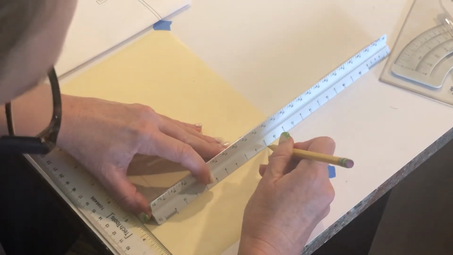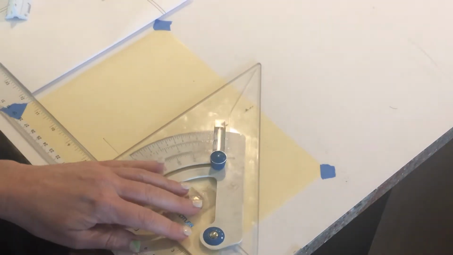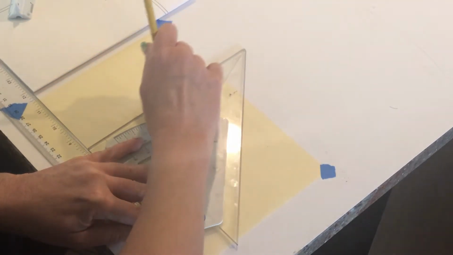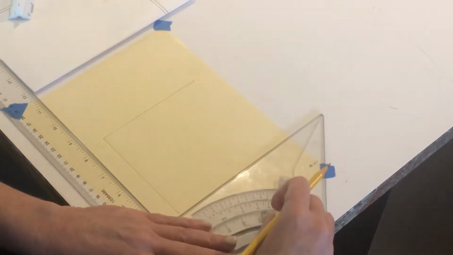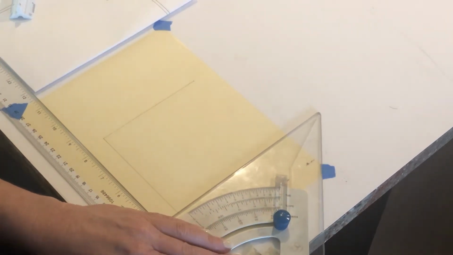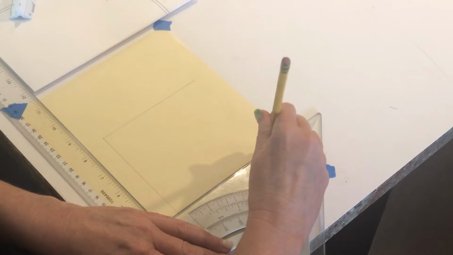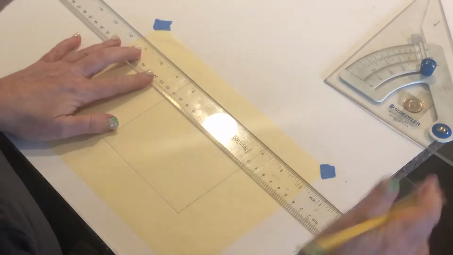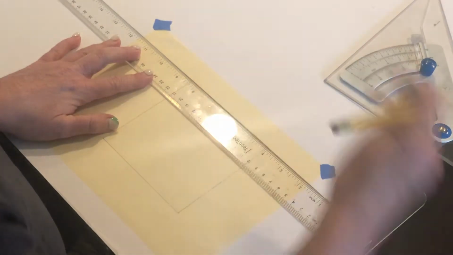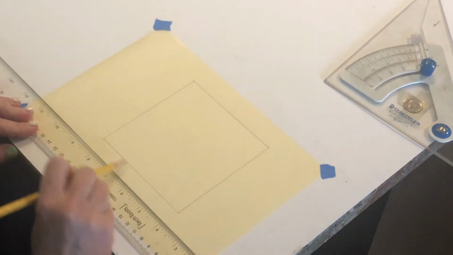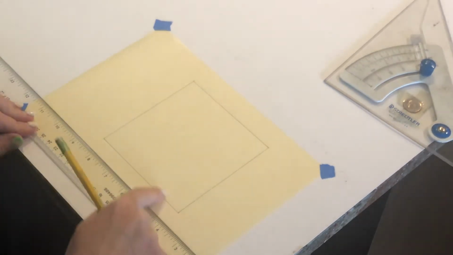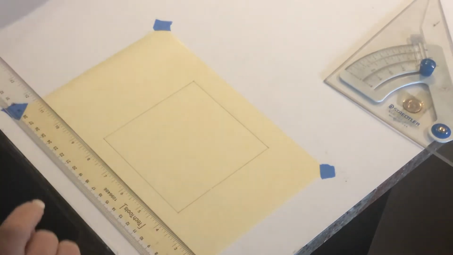Just make my tick mark there, and then I will use my triangle resting on my parallel bar or my T-square to connect those lines, or connect those dots. All right, now I will go up and draw my ceiling line. So now we have our bathroom floor, our 2 side walls, and our ceiling line. Now I'm going to go in and I'm going to block in the vanity.